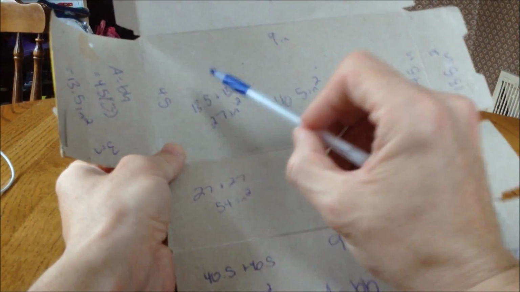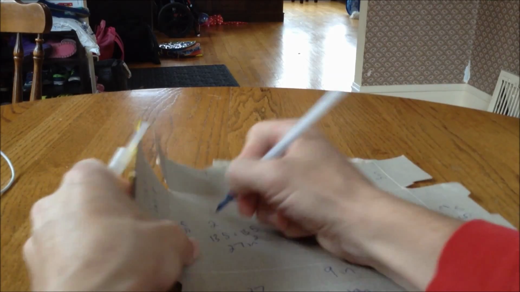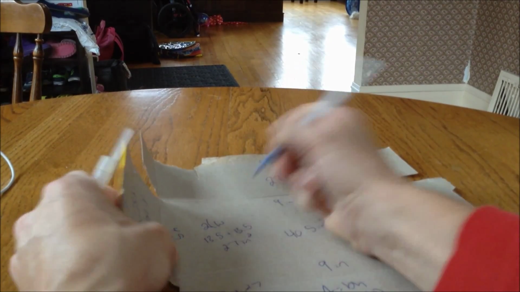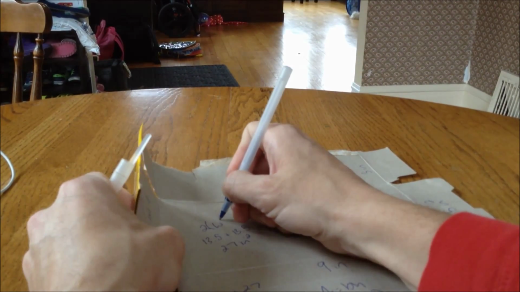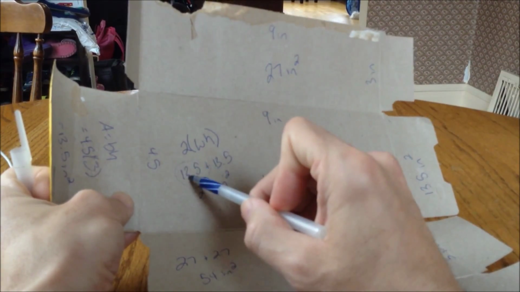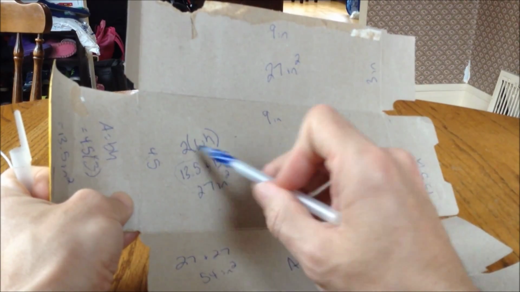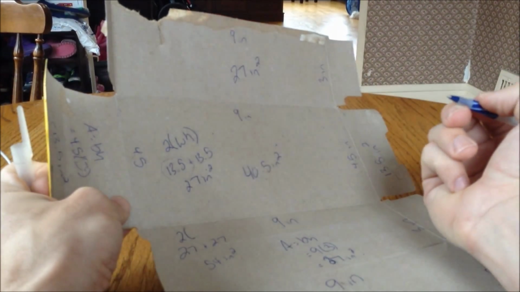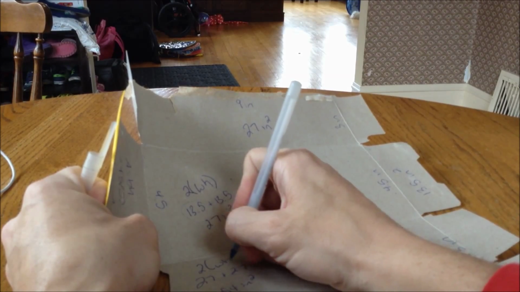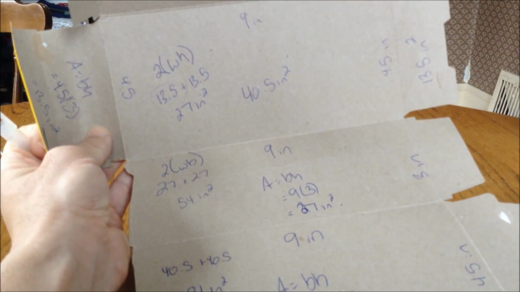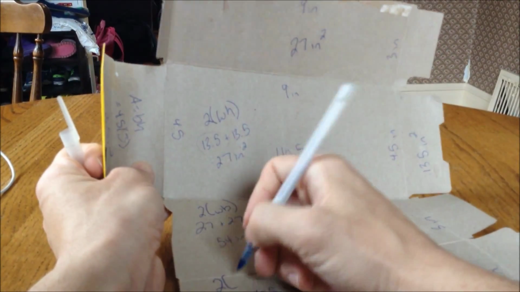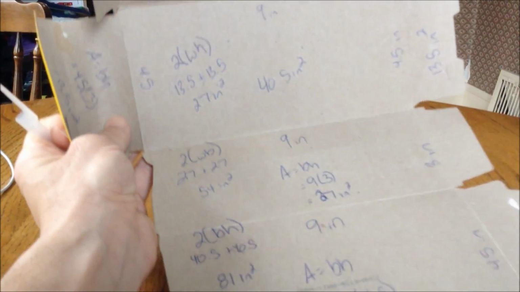So now what we've done was, essentially we said 2 times the width of the shape times the height of the shape. Width times height got us our 13.5, and we had 2 of them. We have 2 times the width times the base of the shape. And we got our 27 multiplying the width times the base. 2 times the base times the height of the shape.